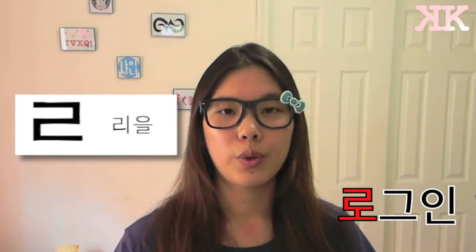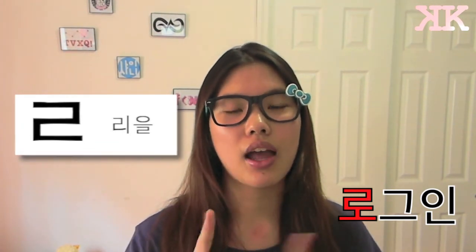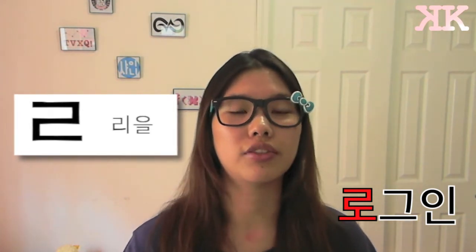And then if the ㄹ is at the end, you will pronounce it as an L sound. For example, if you want to say "logging," as in login, when you're on the internet. So "logging" with the ㄹ at the beginning has the R sound. Like I said, the R isn't an aggressive R, so you wouldn't say "rogging." If you were to pronounce it with a really aggressive R sound, it would sound like "rogging." But tone it down and it'll be "logging."